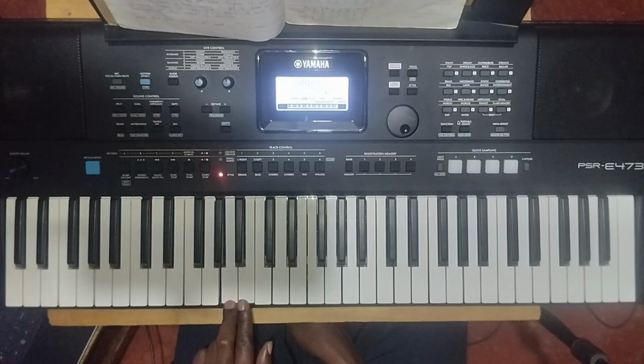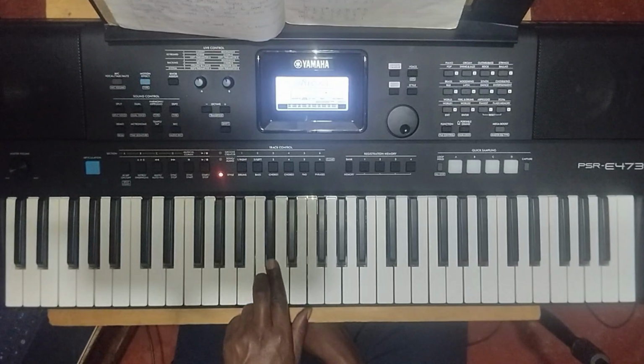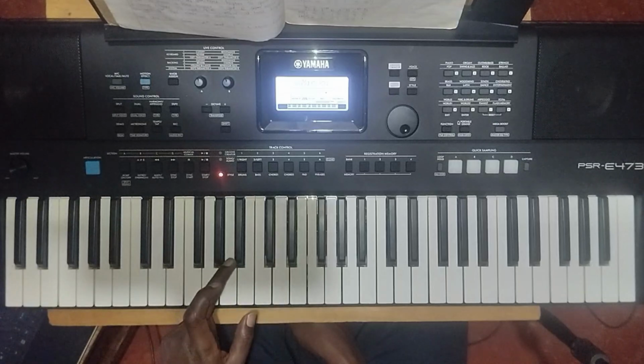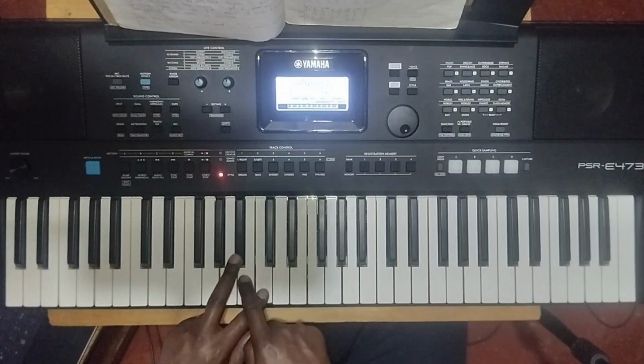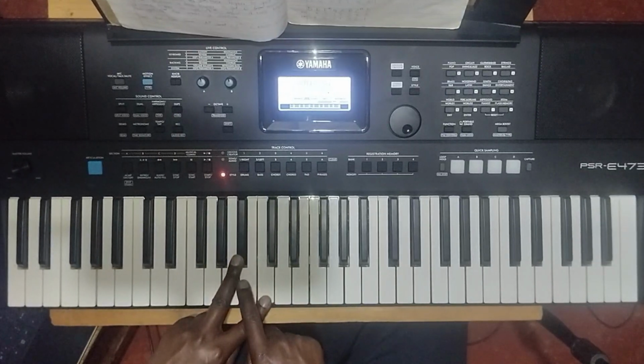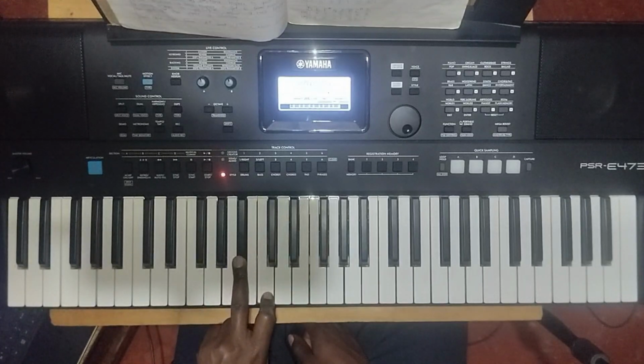What is the interval between B and C? Semitone. What is the interval between C and C sharp? It's a semitone. But what is the interval between A sharp and C? It is a tone, because you will move two steps. 1, 2.